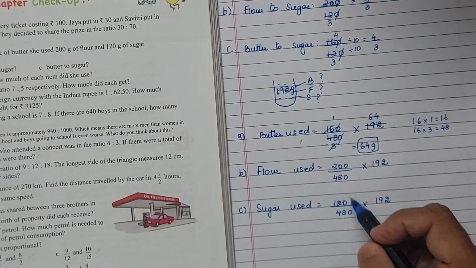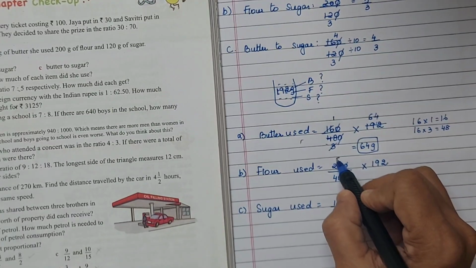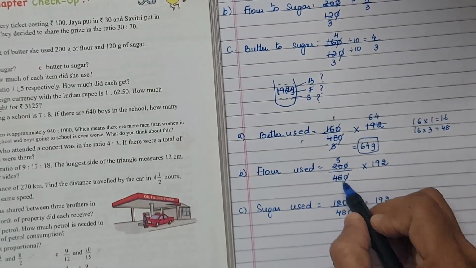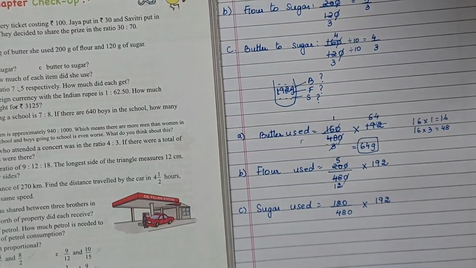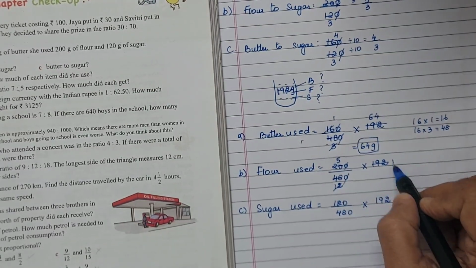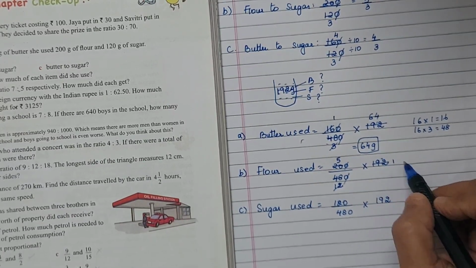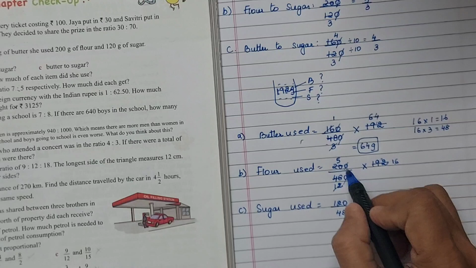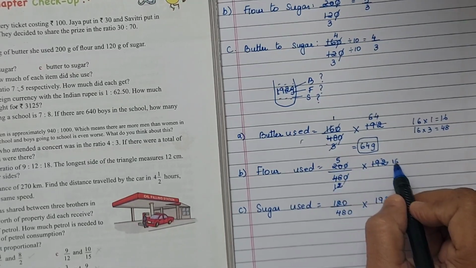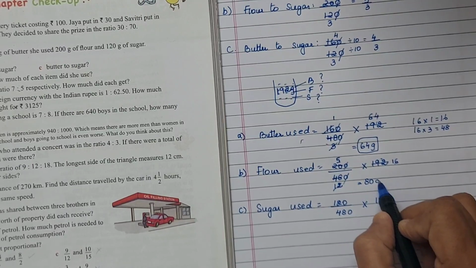Then flour. Up 1 0, down 1 0. 4 5s are 20. 4 12s are 48. Then how many times 12 will go? 12 ones are 12. 19 minus 12 is 7, 72. 12 6s are 72. So what is now remaining in the numerator, children? 5 into 16, that is 80 gram.